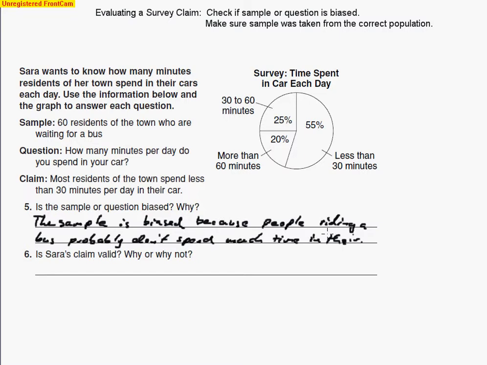I would say the question's fine. I like the question. How many minutes per day do you spend in your car? There's nothing biased about this. So I would say that this question is not biased. They wanted to know which was biased, and it's the sample. The question's great. It doesn't have any key words that lead me to thinking that I should say I don't spend a lot of time in my car or I do spend a lot of time in my car. So the question's good, sample was not.